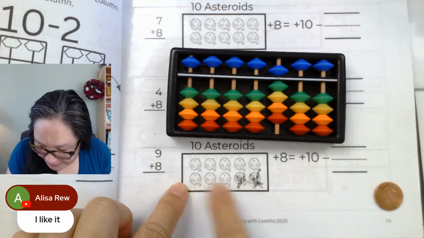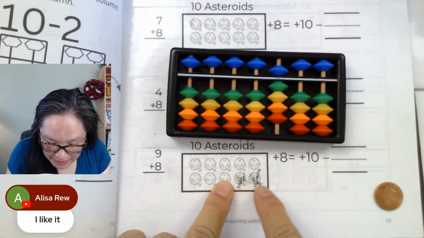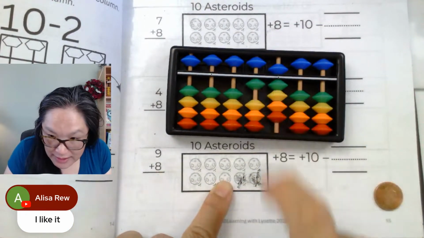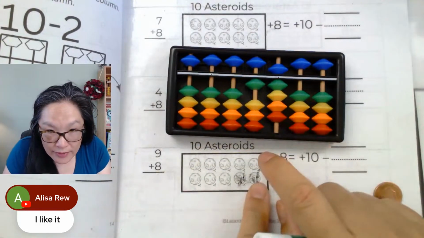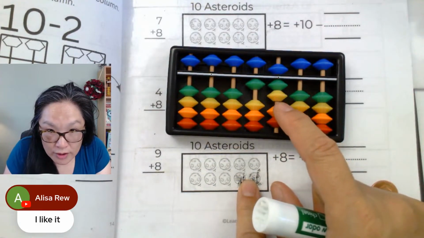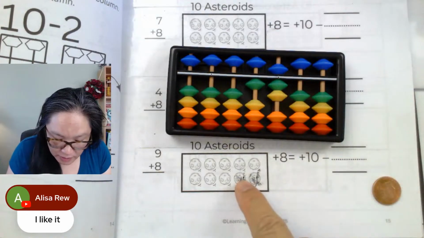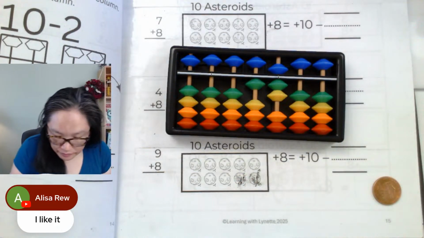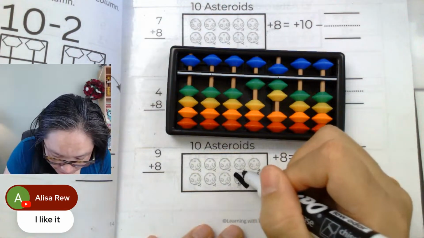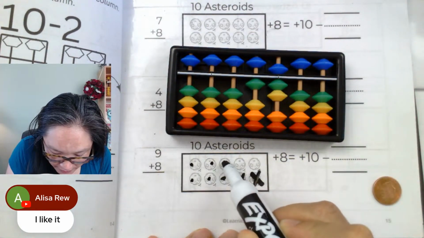I'm going to utilize 8, but then I have to take away 2. So I got to utilize the 10, right? I go to the 10 asteroids, and then I need to remove 2. So my final answer is 17. So that's what this was. This was to cross it out, right? Because I have 8. 1, 2, 3, 1, 2, 3, 4, 5, 6, 7, 8.